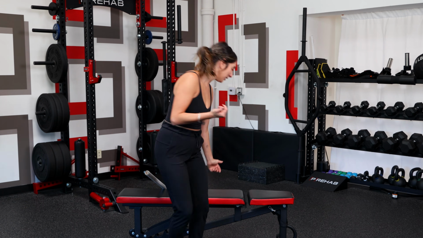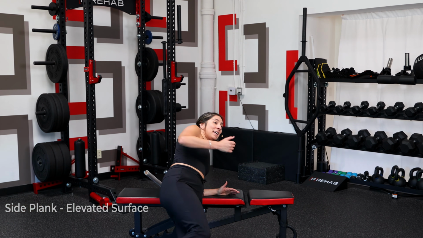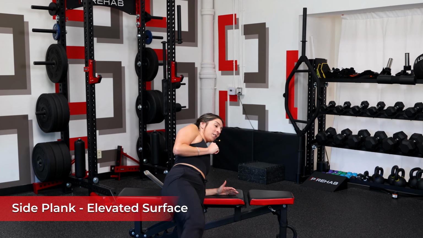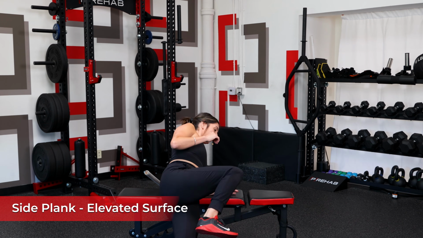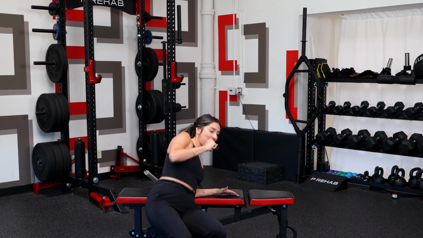So don't restrict yourself to the traditional side plank on the ground. If you want to, you can go on your hand or your forearm. But if that's really difficult for you, you always have the option of using a bench, going into an incline and making it more challenging here. Adding leg lifts, adding knee drives, and then if you want from there, you can drop down to your knees or a full side plank.